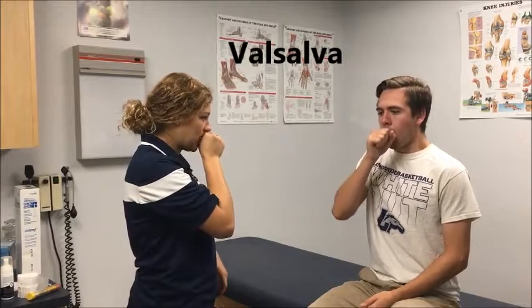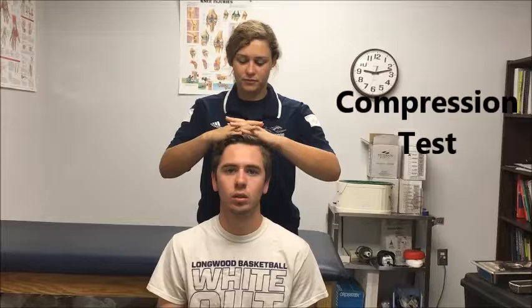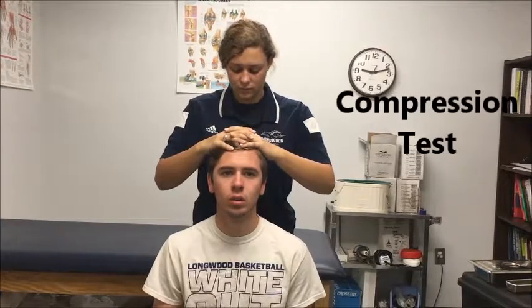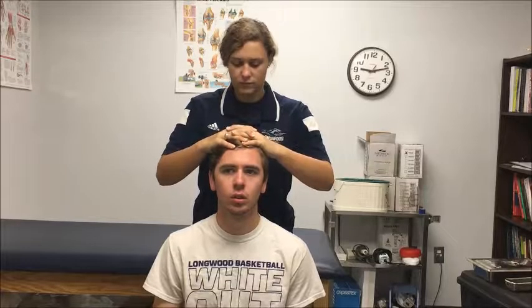The Valsalva maneuver is done by having the patient simulate a bowel movement so that the intrathecal pressure is increased. This test is done to increase the intrathecal pressure, which identifies a disc injury because of the pressure. This test increases the symptoms that the athlete is experiencing. This test is meant to increase the patient's symptoms. The significance of this test is to identify damage to the cervical nerve root by compressing where it originates. Patients experience increased symptoms with this test if they are injured.